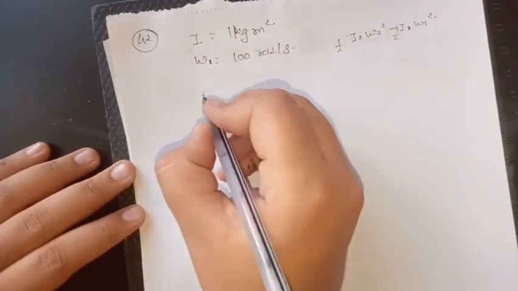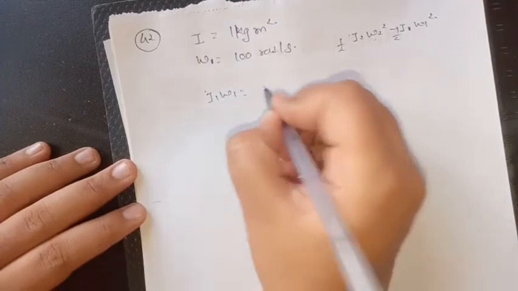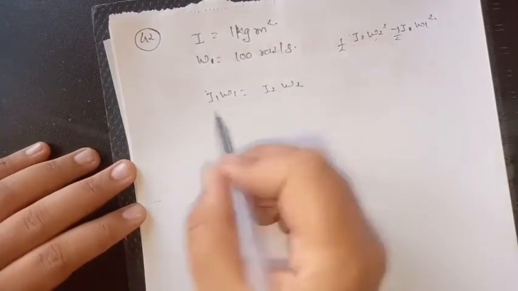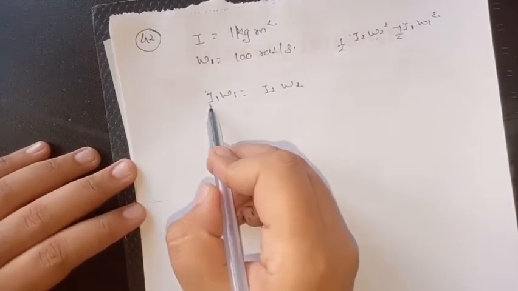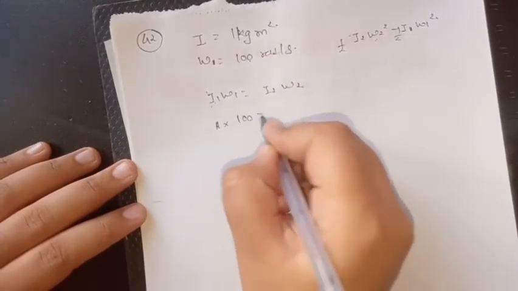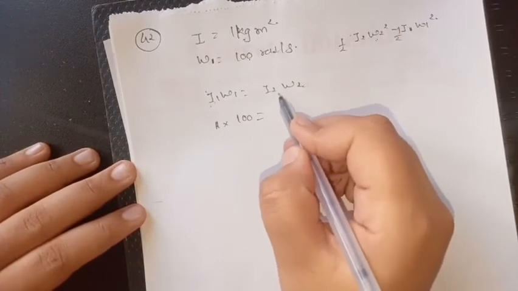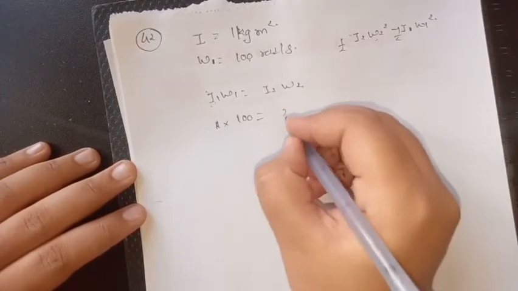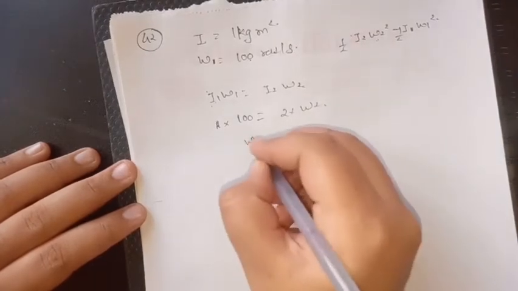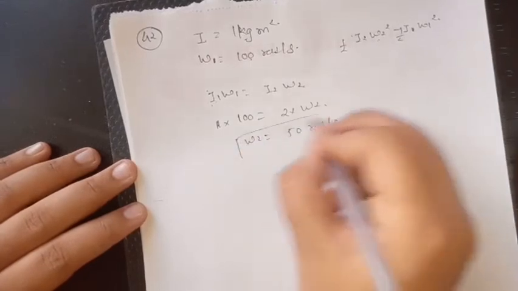We will use conservation of angular momentum. So I1 omega 1 is equals to I2 omega 2. Initially there was only one disk, so moment of inertia will be 1 into its angular velocity 100 is equals to. Now two identical disks are rotating, so total moment of inertia will be 2 into omega 2. So omega 2 will be 50 radian per second.